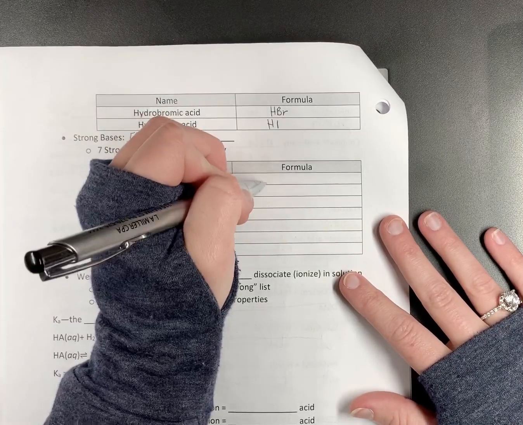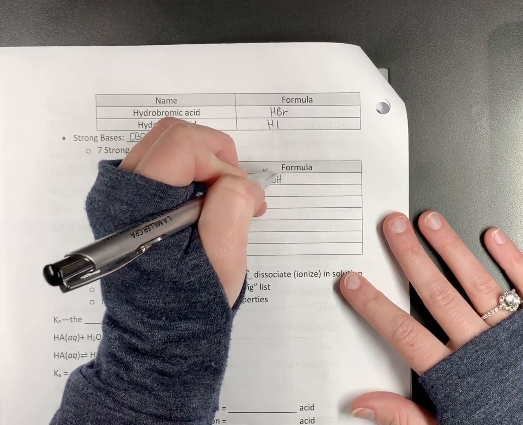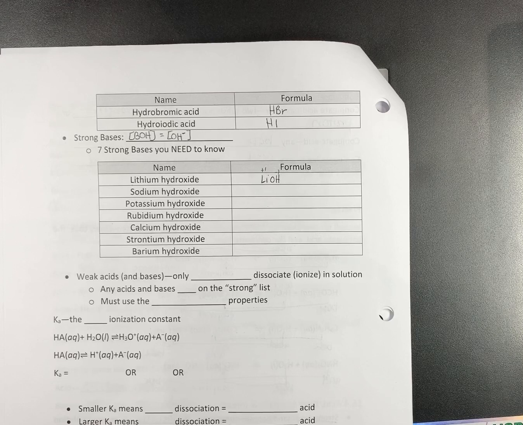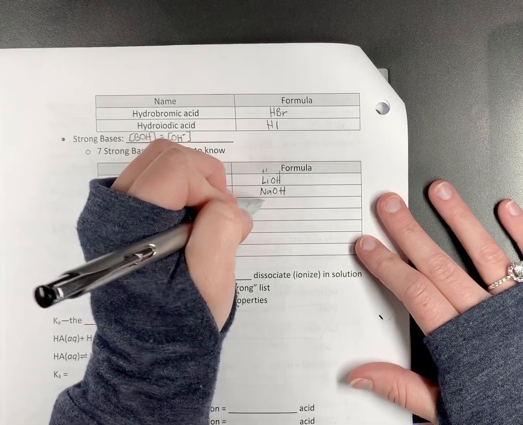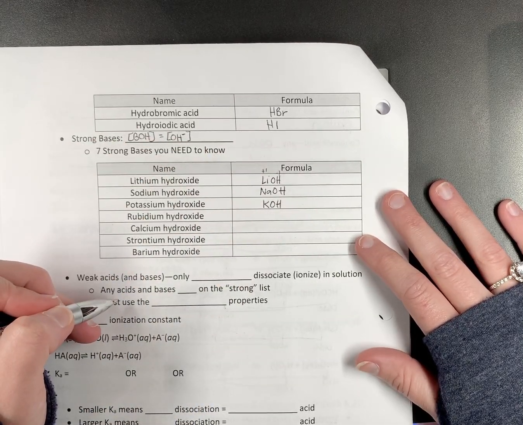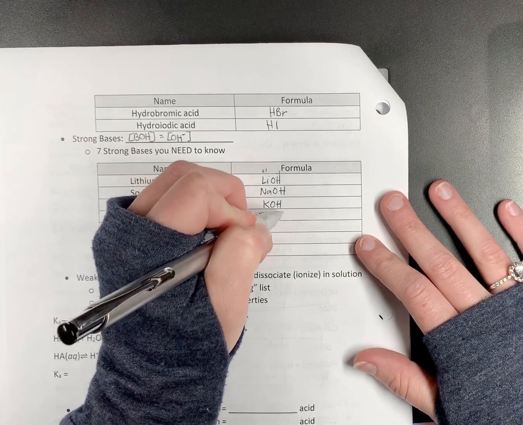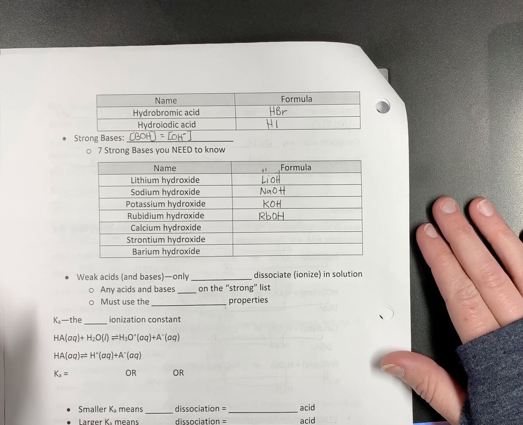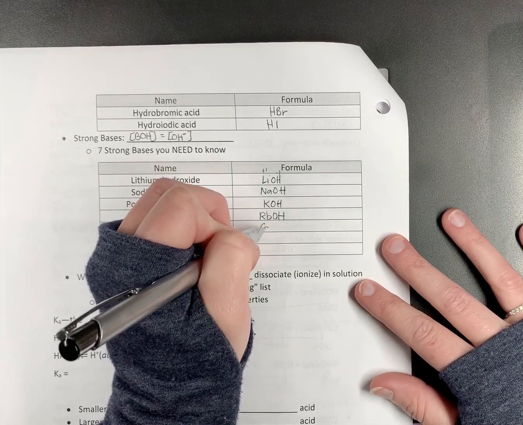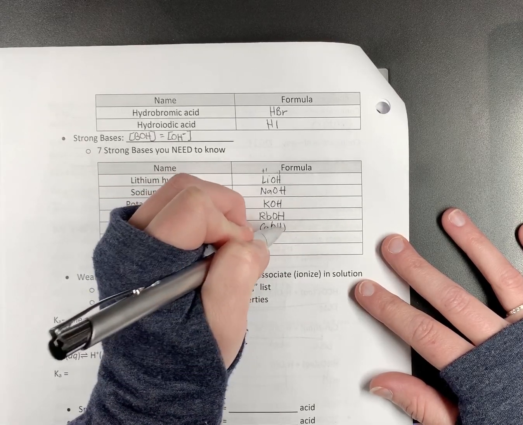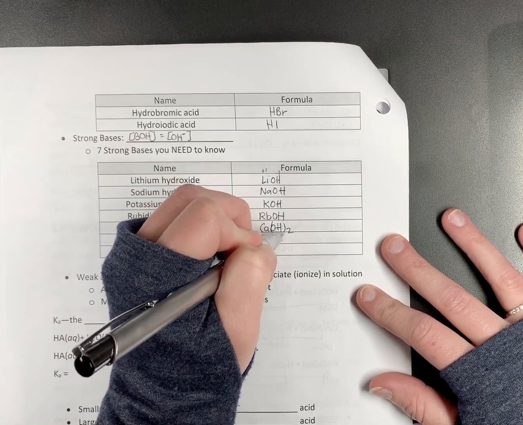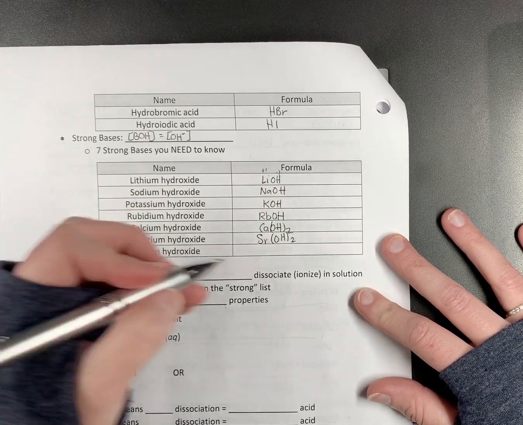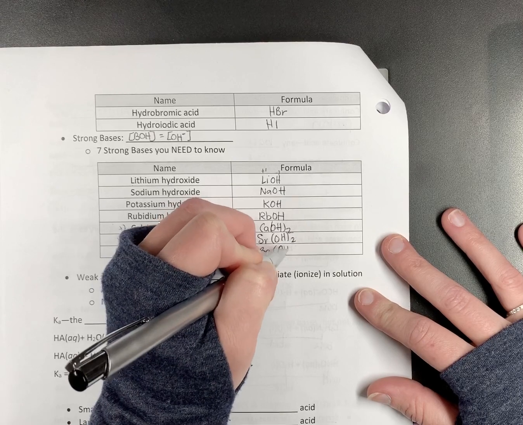So lithium hydroxide, lithium is a +1, hydroxide is always -1. Sodium hydroxide, NaOH, potassium hydroxide, KOH, rubidium hydroxide, RbOH. Now let's write these others down. Calcium hydroxide, Ca(OH)2, because these are all +2s, right? Yeah, it's okay if you're just agreeing with me because I said it. And then barium hydroxide.